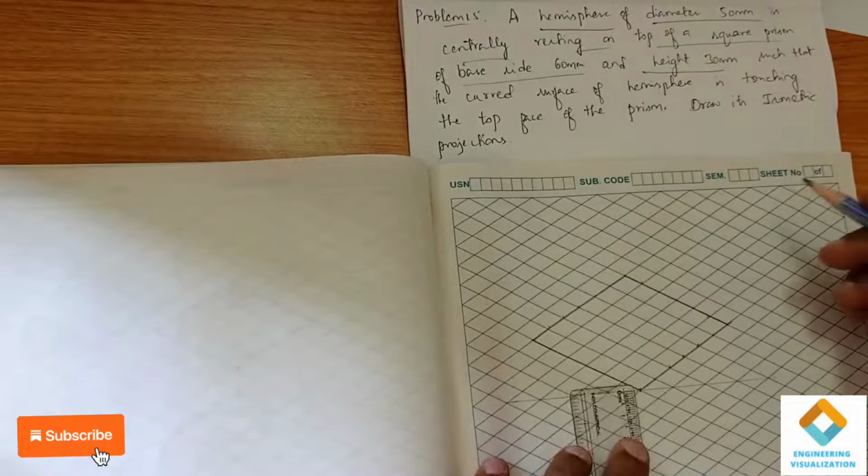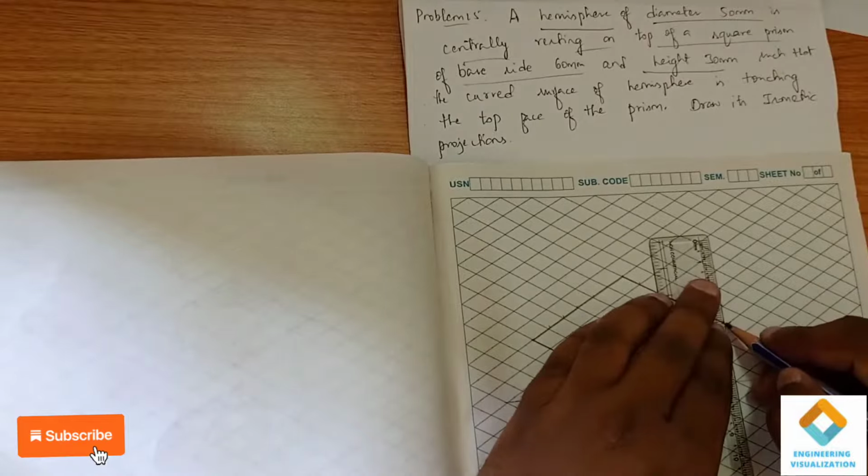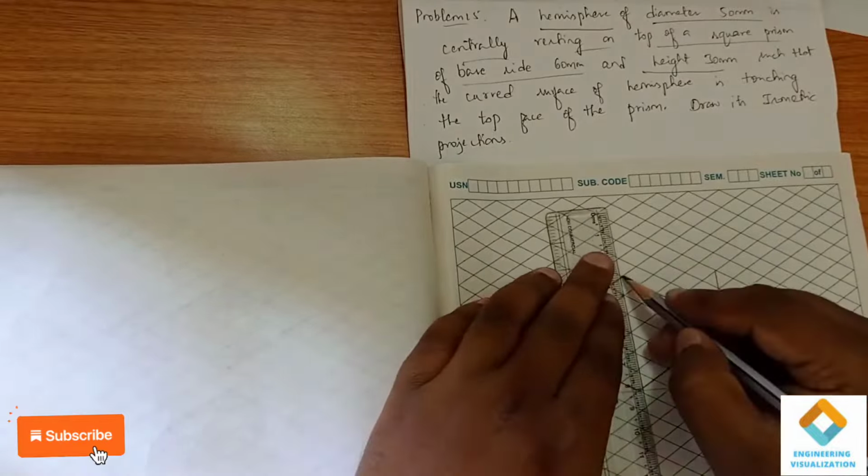So height how much is given? 30. 30 means 3 boxes, 1, 2, 3. Vertical height of 30.